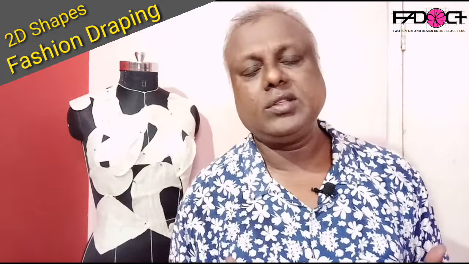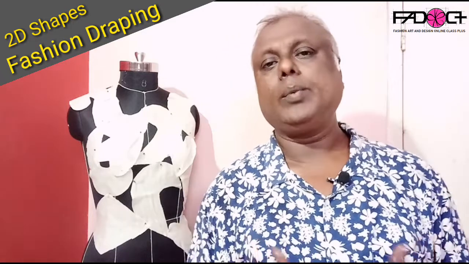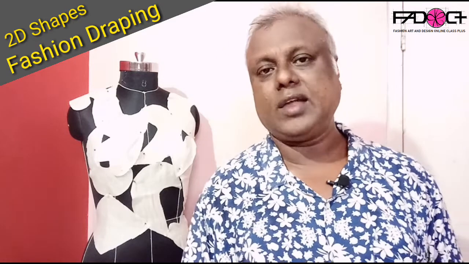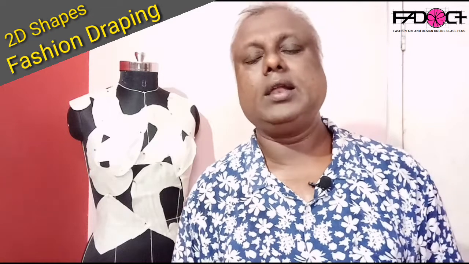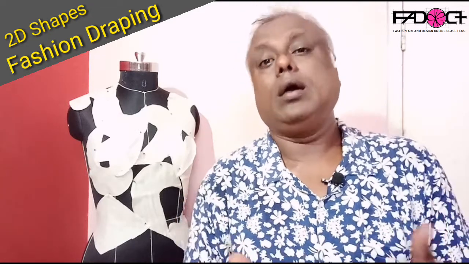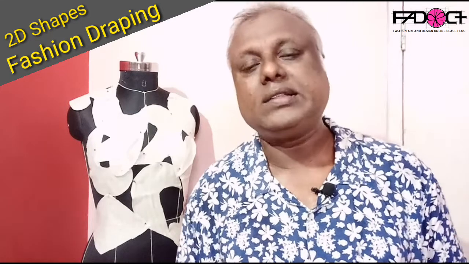So this is one of the draping characters which is very innovative, and very few people experiment with this kind of design pattern because it's very tedious and very difficult to imagine, and it's actually very interesting, which is not existing in the market.